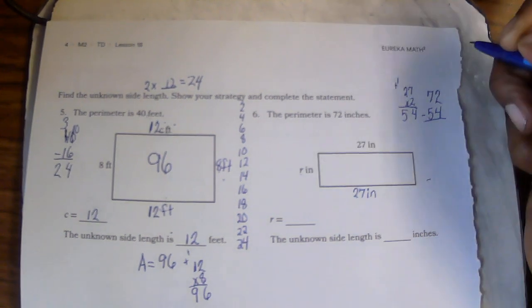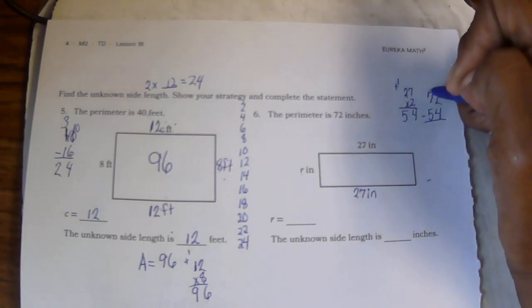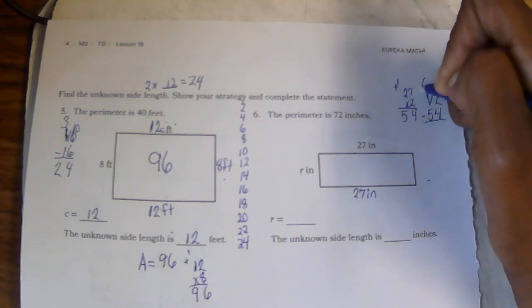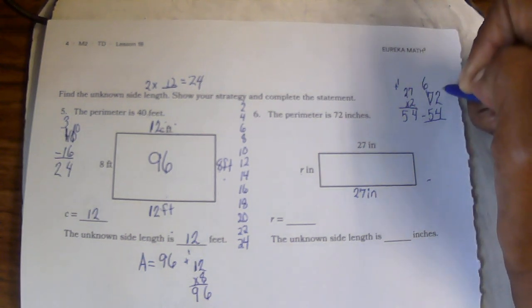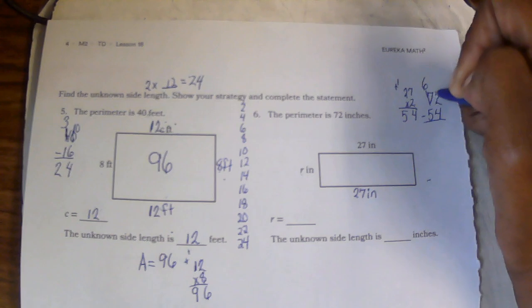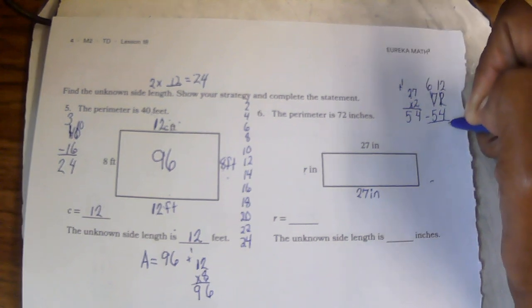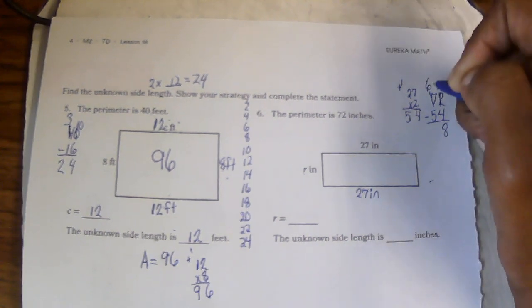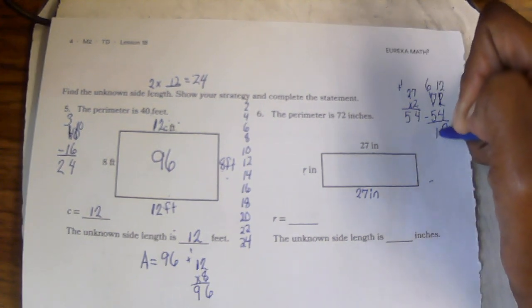Can I take 4 from 2? No, it's not enough. I borrow from 7 tens. Now I have 6 tens. And that 1 ten that I borrowed comes over here. So 10 plus that 2 is 12. 12 minus 4 is 8. 6 minus 5 is 1. So I have 18 left.